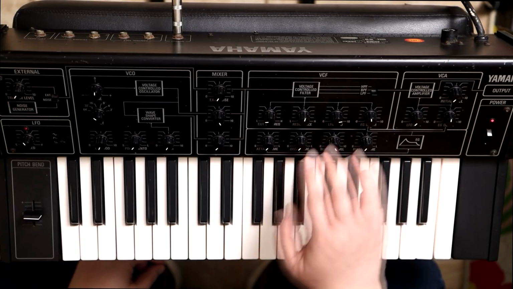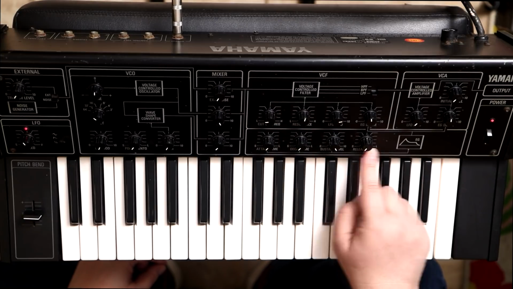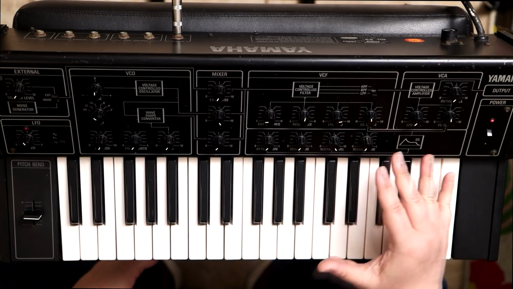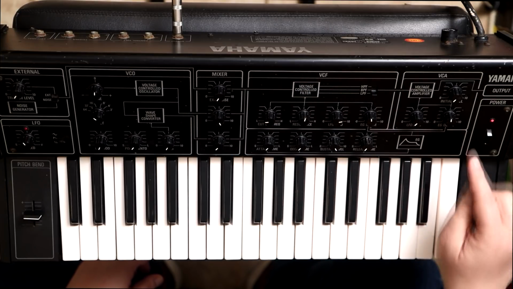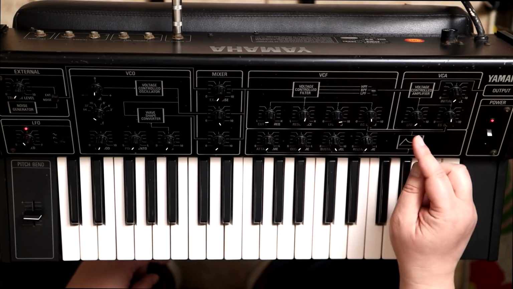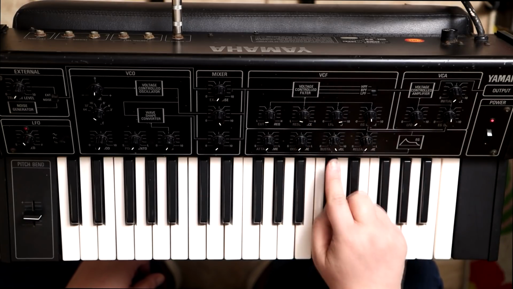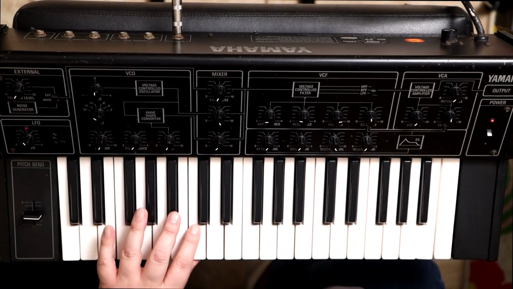Also, you can use the envelope generator to shape your sounds. For example, if you wanted to do the classic synth bass, instead of doing the drone, you would have something like this. You would adjust the decay and sustain level. Let's do a synth bass.